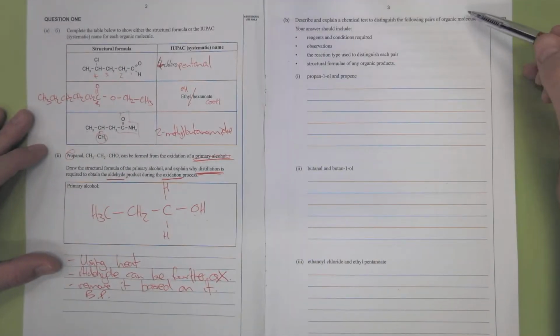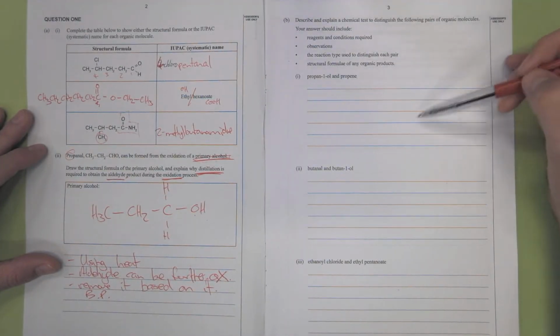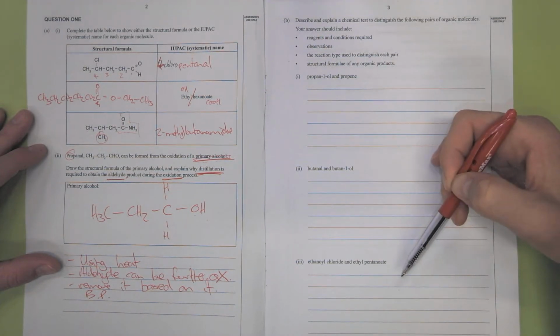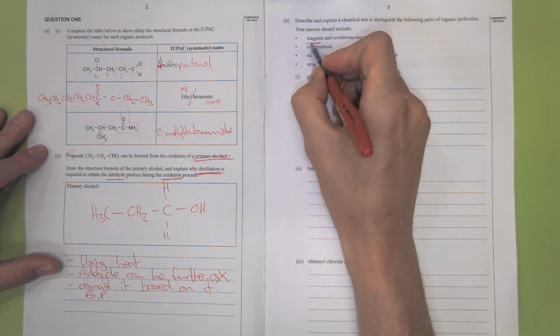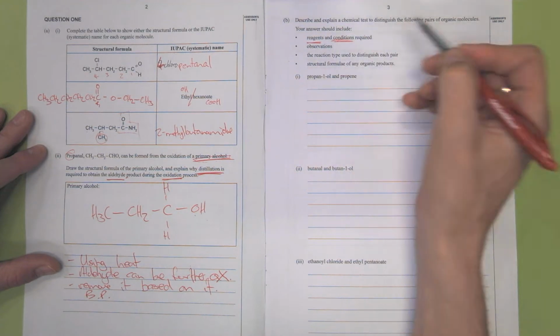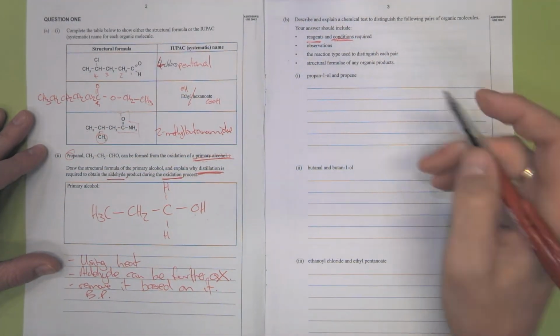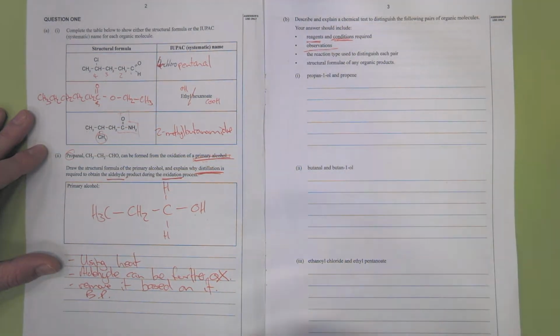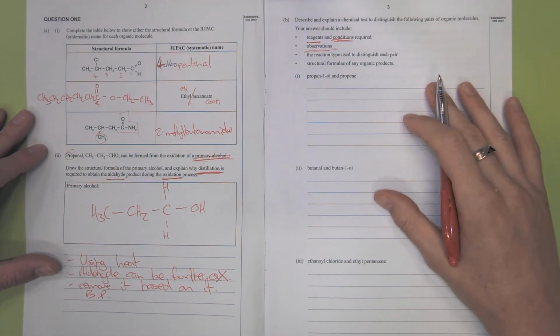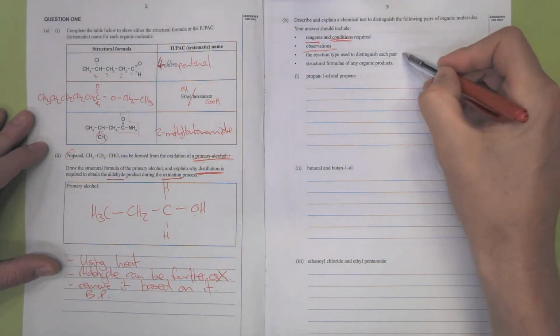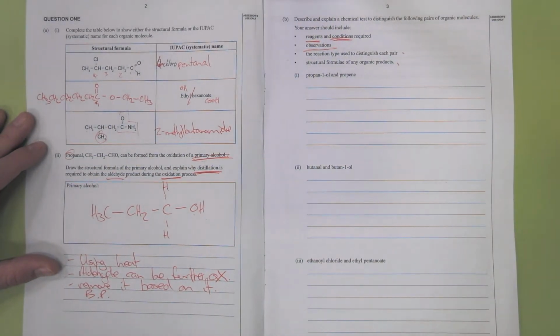Alright, next question. Chemical test to determine or distinguish between different types of molecules. We need to include reagents that we use and conditions. So conditions, we're thinking, is it acidified? Do we need to heat it, etc. Observations, we're looking for color changes or bubbles or something like that. Reaction type, okay, and also structural formula.